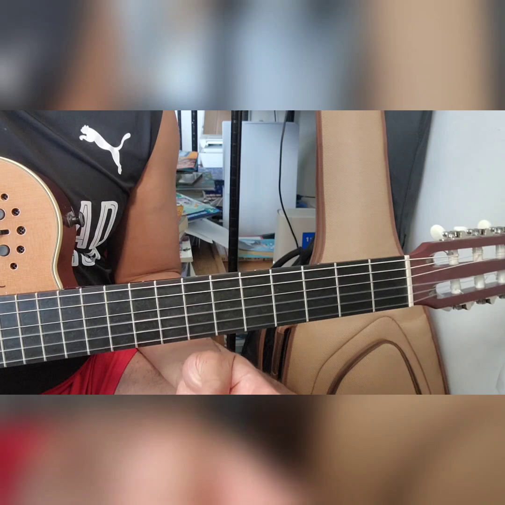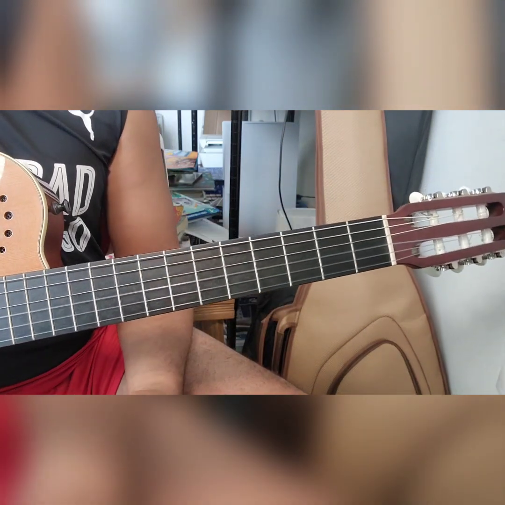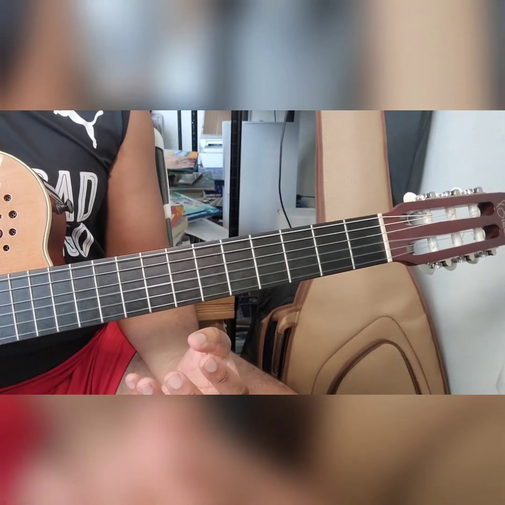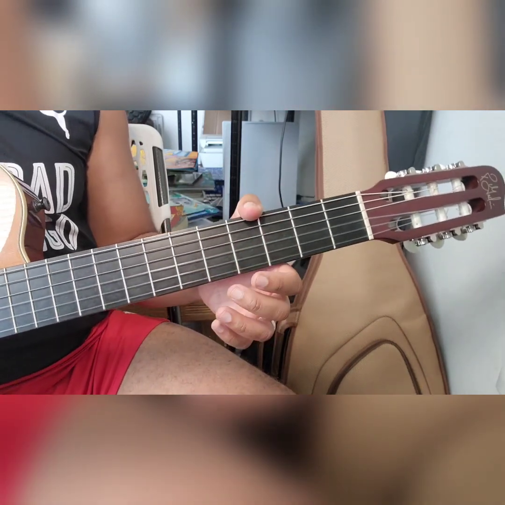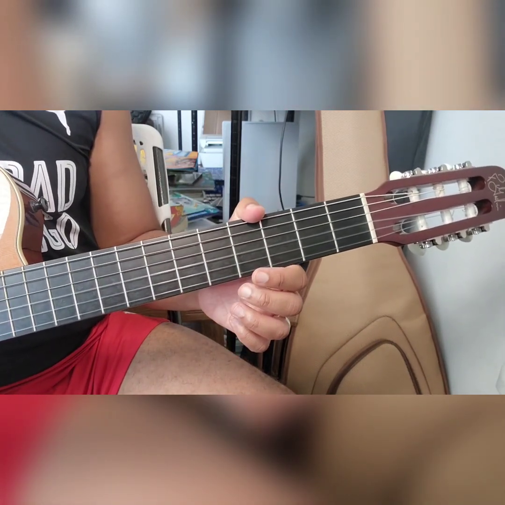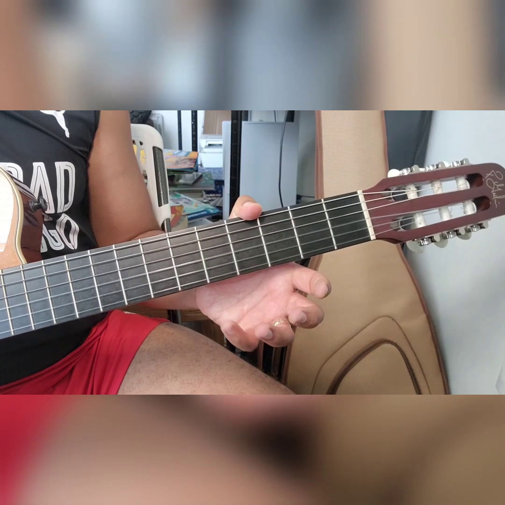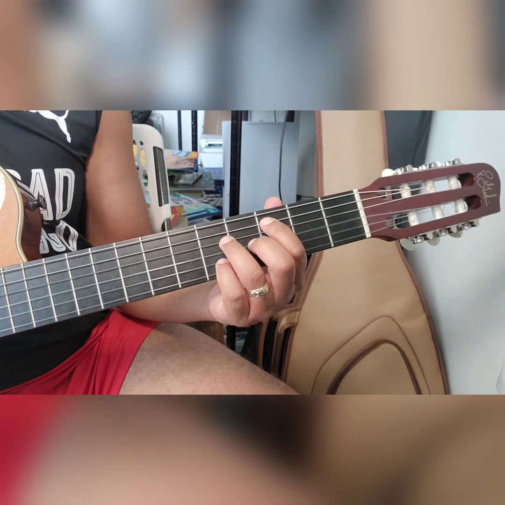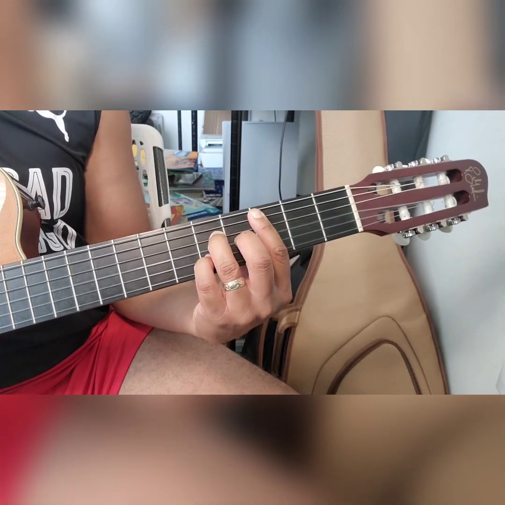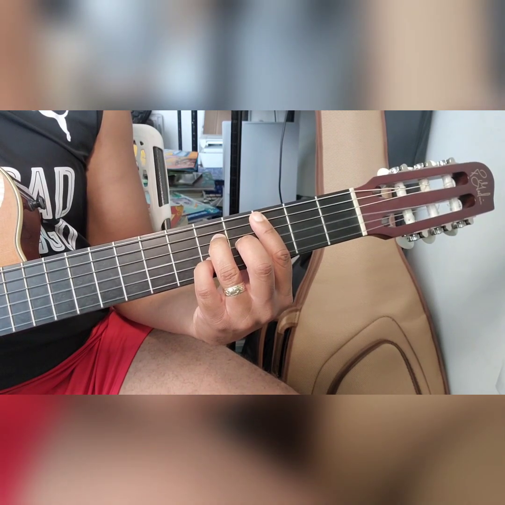But what I'm doing now is using the voice leading, and then what I just played was all C major stuff. I was just thinking C major in this particular shape or zone.